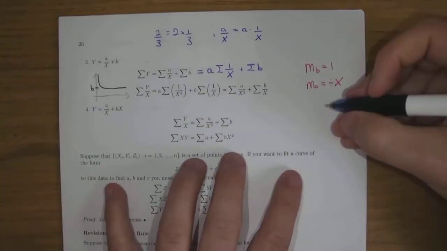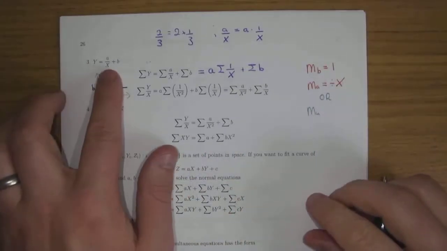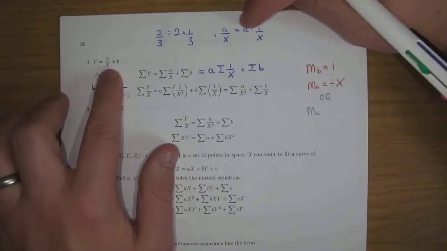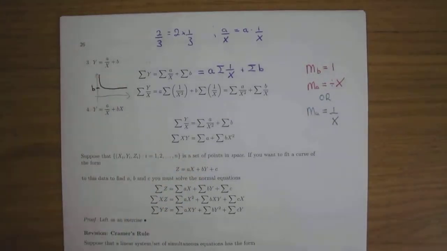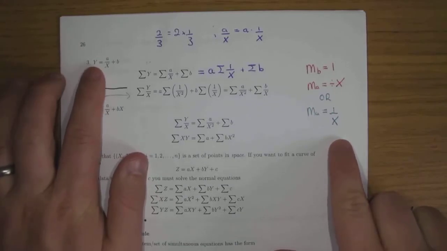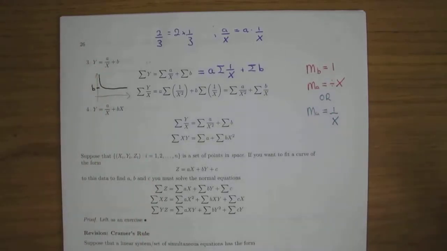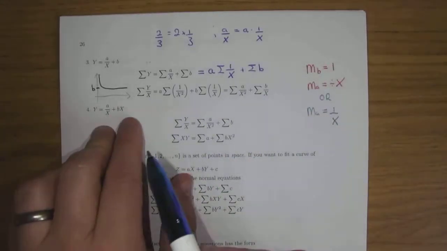Or the alternative here would be, well, what's actually multiplying a if you have a divided by x is 1 over x. And that probably makes things a little easier in some ways. You've got 1 over x times y. Okay, maybe you're in a spot of bother there. But 1 over x times y is just going to be y over x and add up. But it'll make the next one a bit easier.